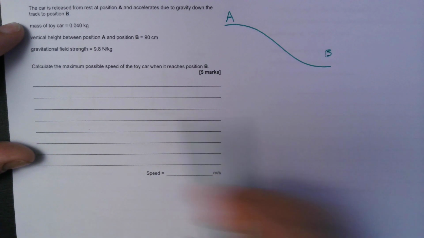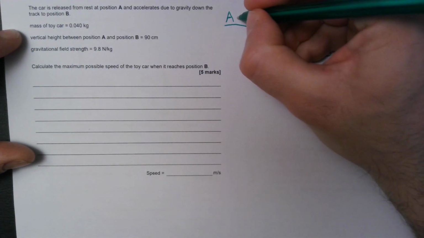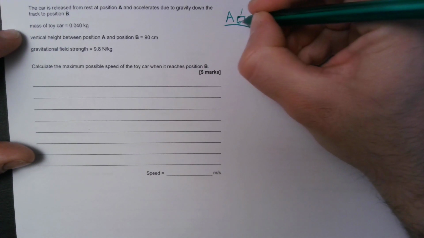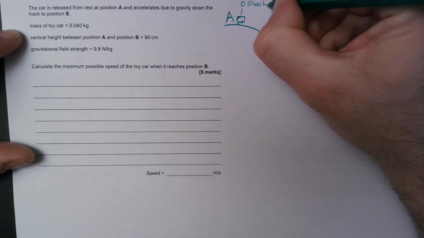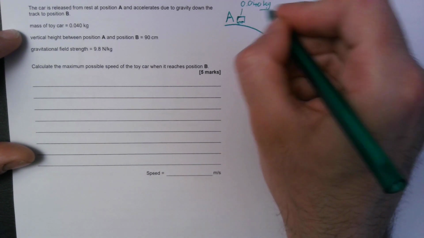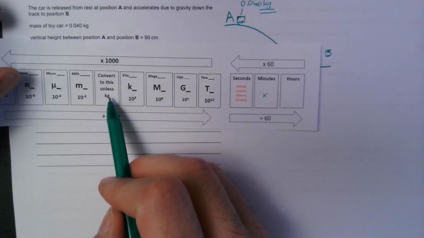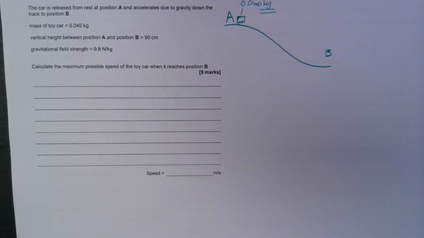Okay, now the mass of the toy car is 0.04 kilograms, so we'll just do car, that can be the car, and it's 0.040 kilograms. Now remember, kilograms have to be kept as kilograms. It's just one of those things you need to remember. Remember on the sheet it says convert to this unless in kilograms. Okay, so we've got 0.040 kilograms.